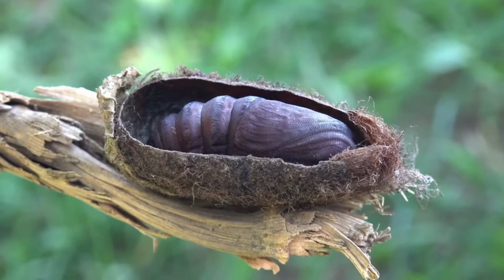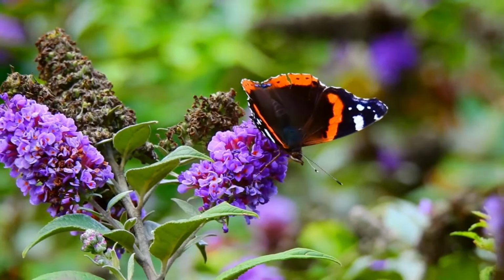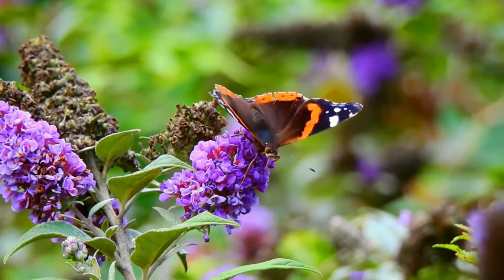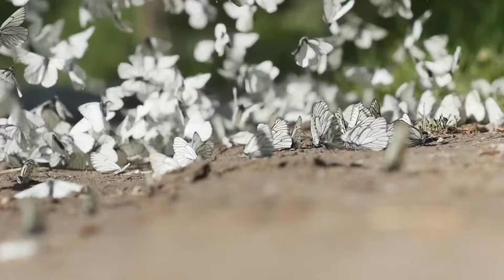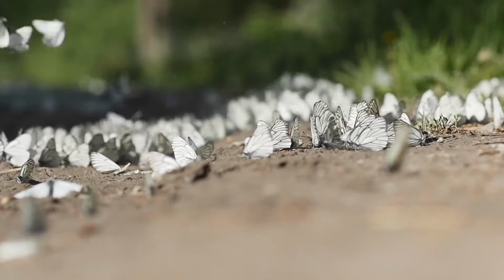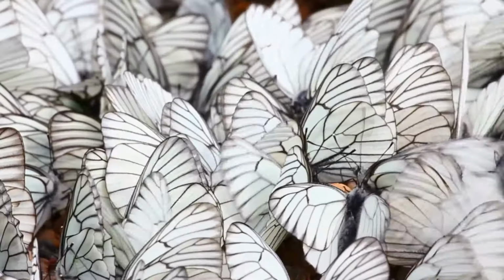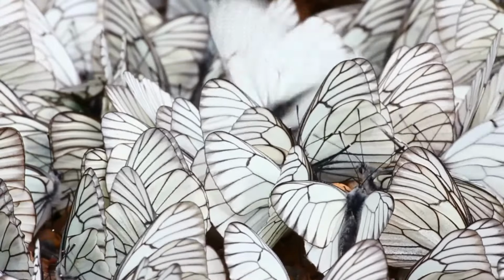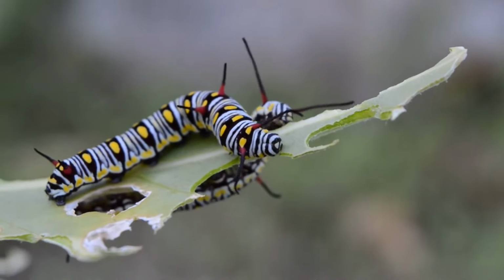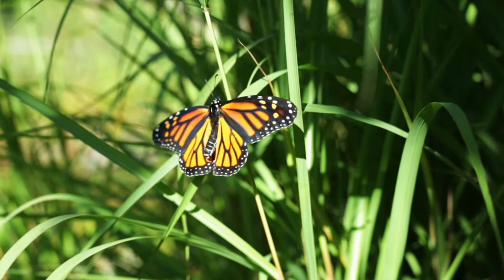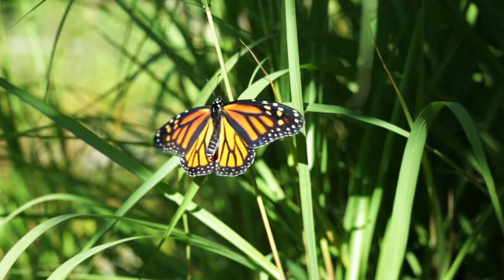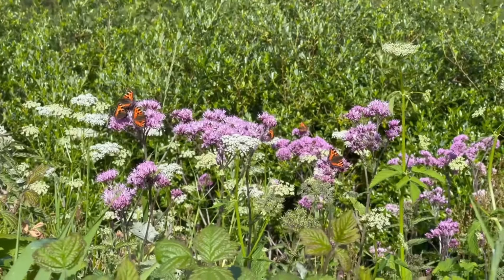Beautiful butterfly. In-depth discussion of butterflies. Butterflies are enchanting creatures known for their delicate beauty and graceful flight. In this in-depth discussion, we will explore the anatomy, life cycle, behavior, and ecological significance of butterflies.